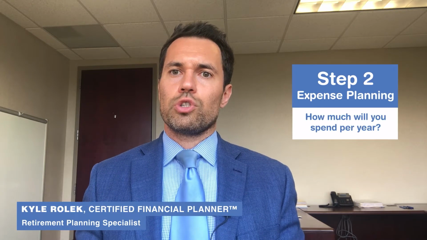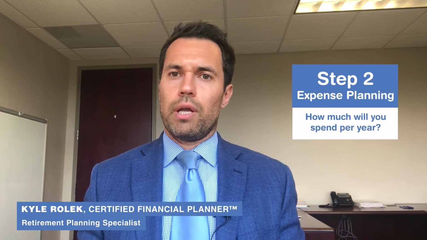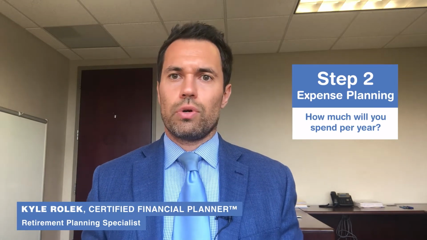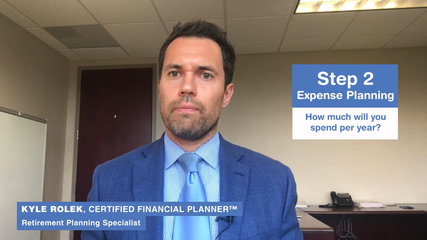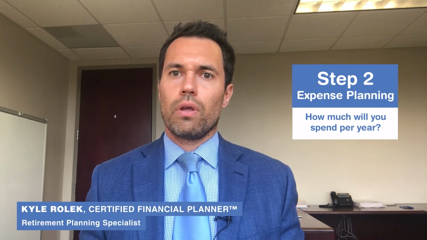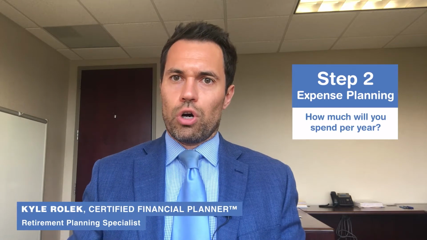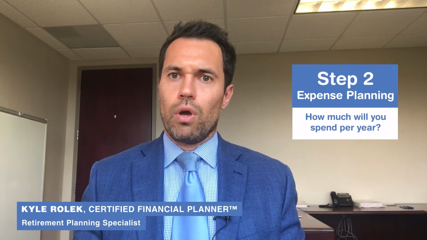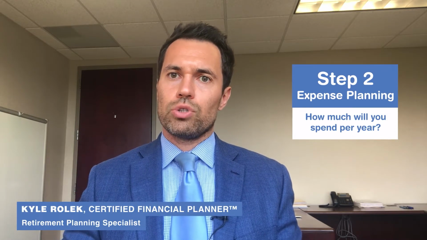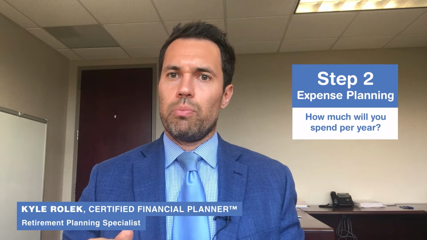So during step 2, expense planning, we'll begin to estimate how much you'll need to spend each year in retirement. And there's a lot that goes into doing this the right way. Inflation must be considered, taxes must be considered, healthcare costs certainly must be factored in. So with expense planning, we'll generally start with current expenses as a baseline. We'll subtract some things that may go away between now and retirement, such as paying off a mortgage. We'll add things that may come into the picture during retirement, such as increased healthcare costs, and then we'll inflate that over time. That's step 2, expense planning.